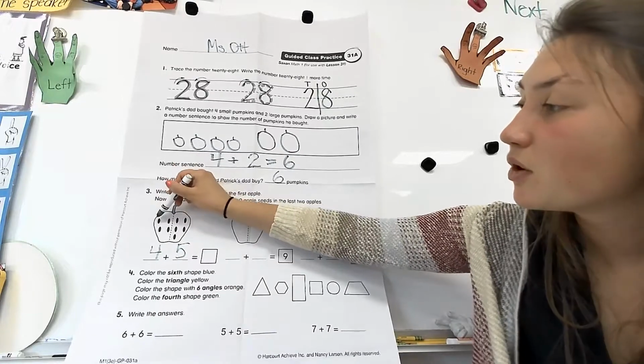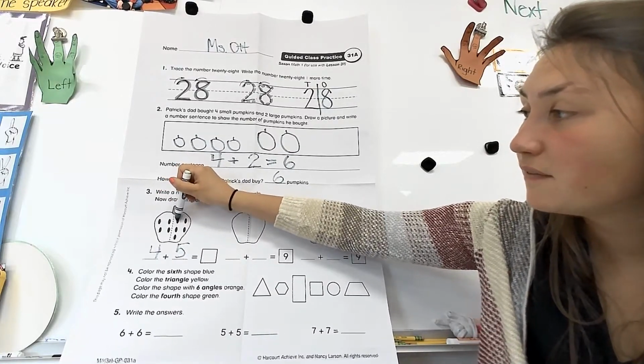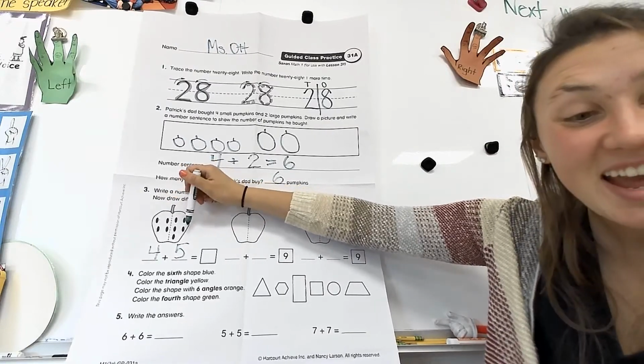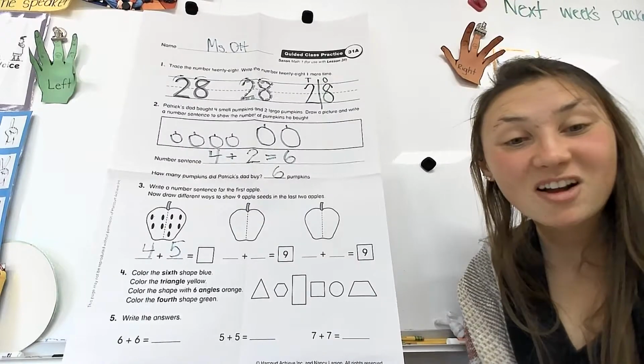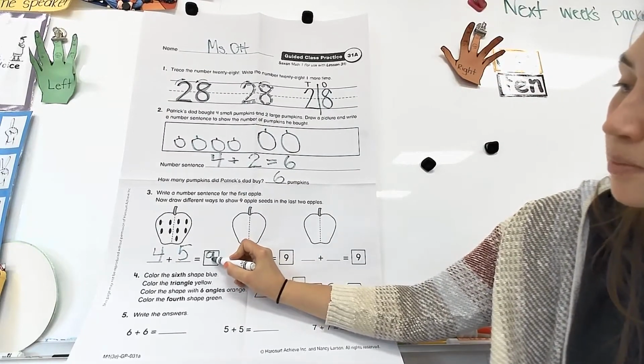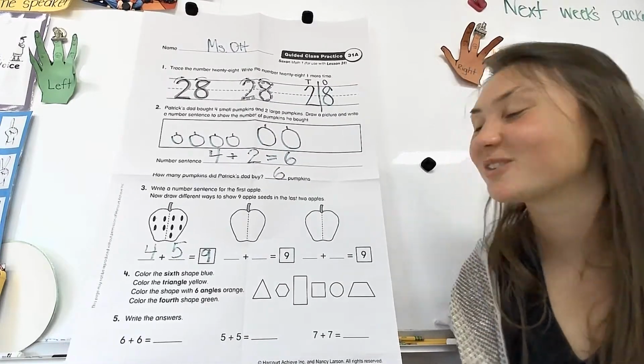So let's count. 1, 2, 3, 4, 5, 6, 7, 8, 9. 9 seeds all together. So go ahead and make a circle and a line for your number 9 in that box. That's how many we have all together. Okay.